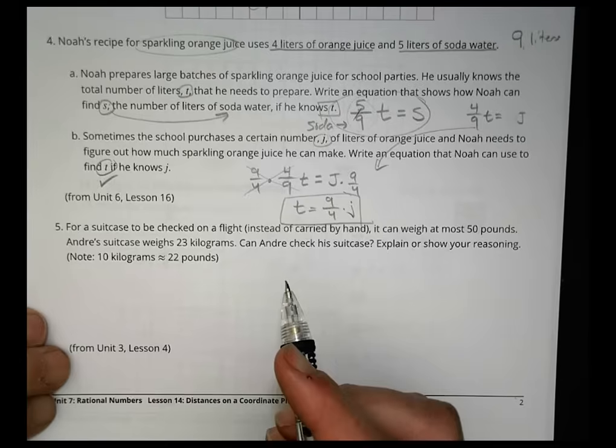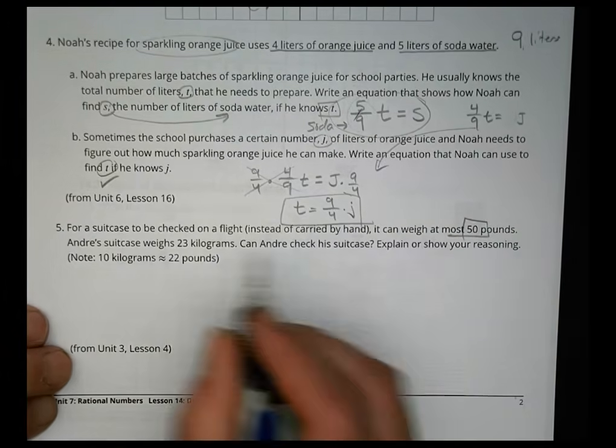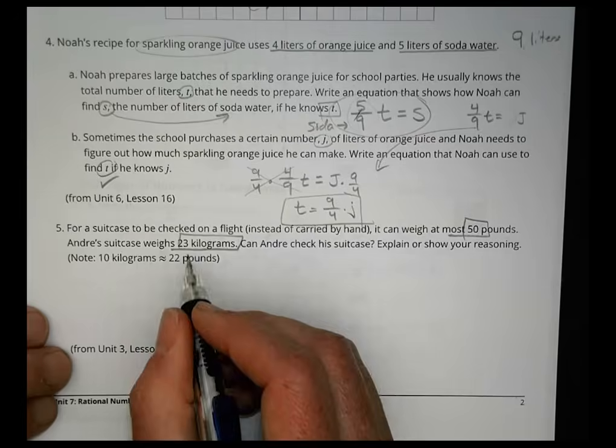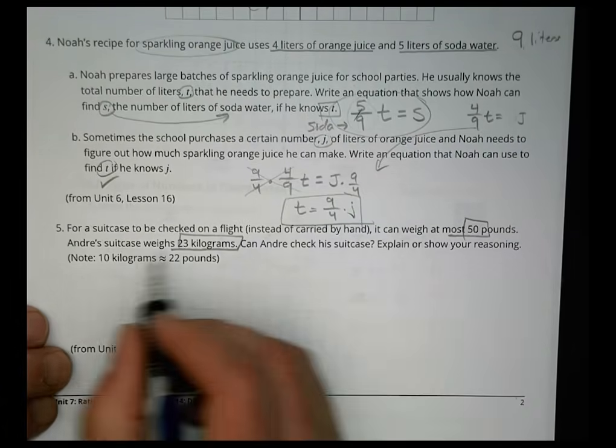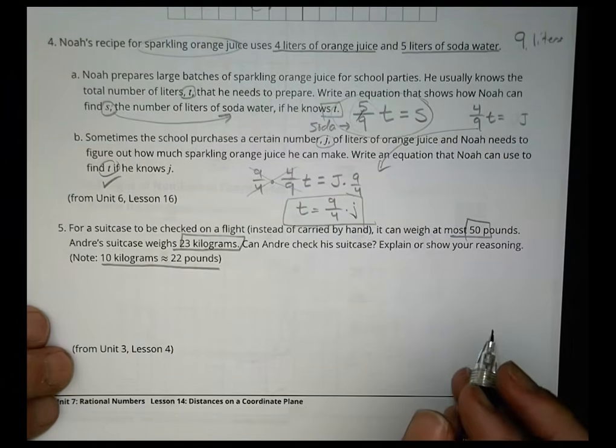Okay, for a suitcase we checked on a flight, instead of carried by hand, it can weigh at most 50 pounds. His suitcase weighs 23 kilograms. Can he check the suitcase? Okay, well 10 kilograms is 22 pounds. We need to find out what 50 pounds is going to be in kilograms.